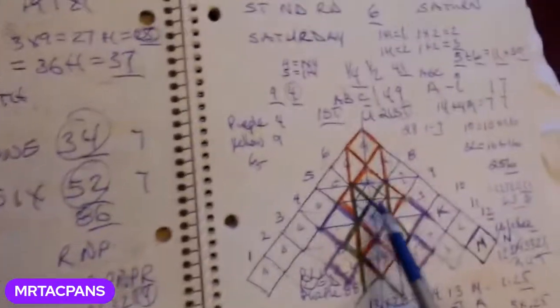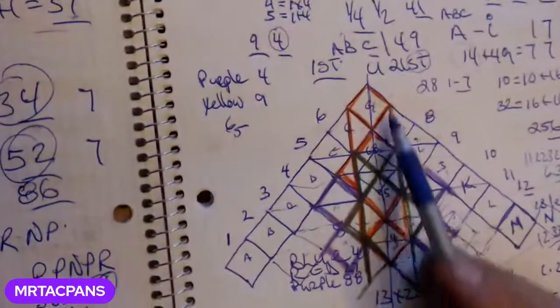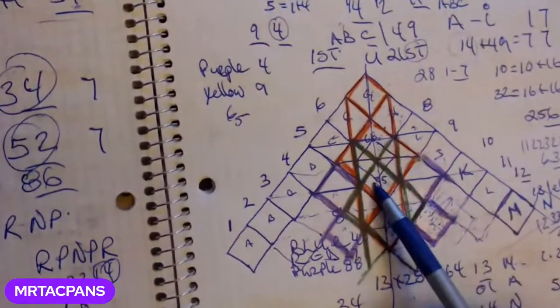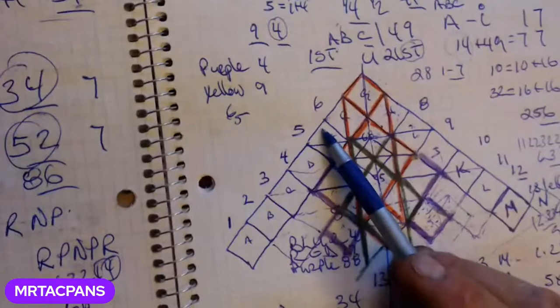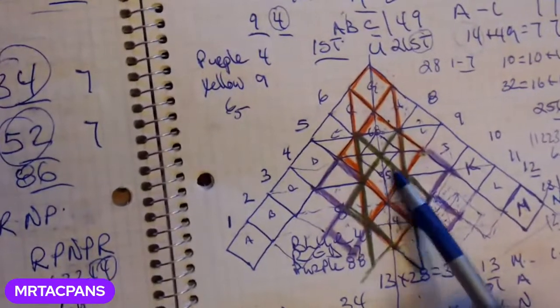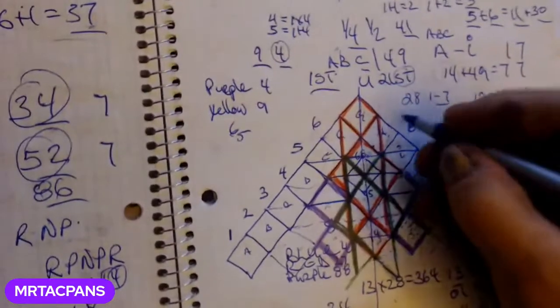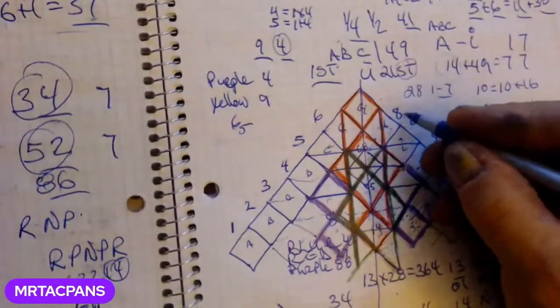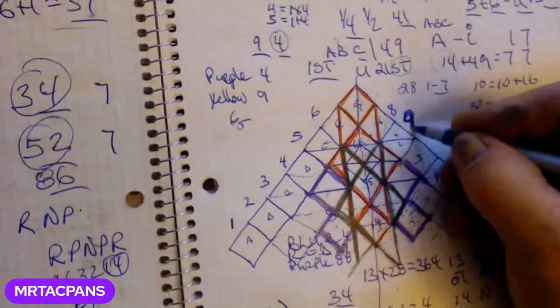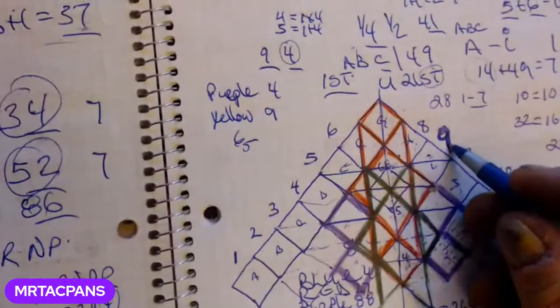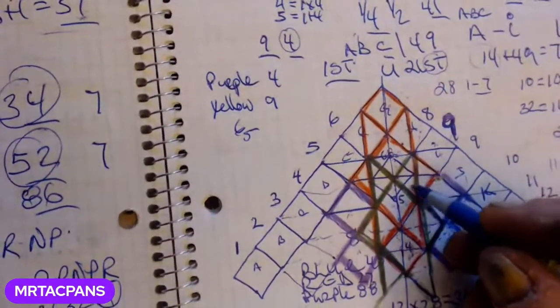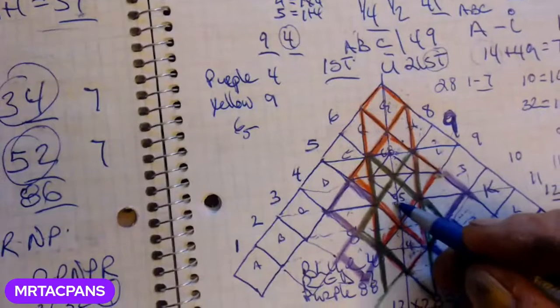I need this. This level changes everything. See, because 7, 8, 9 is over here. So we work it down here to 9 and then up here. This one is number 8. This is number 9 over here. So it joins right down over here.